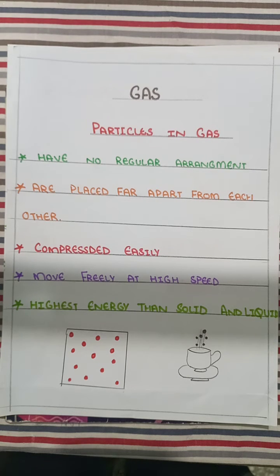It means the particles are not tightly packed, so the gas can be compressed easily and has the highest energy compared to solid and liquid. When gaseous substances are heated, the particles can move freely at a high speed. So the particles have higher energy than solid and liquid. So the gas can be compressed easily.